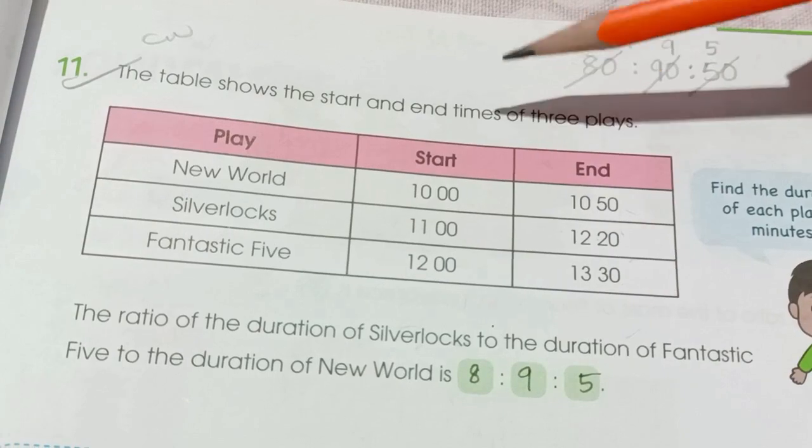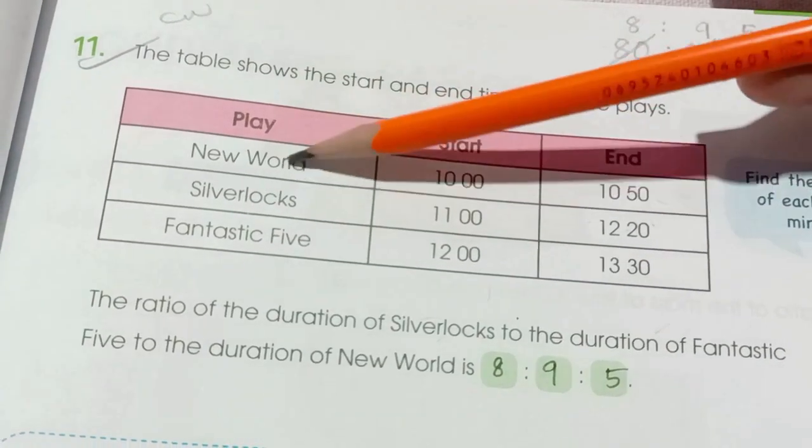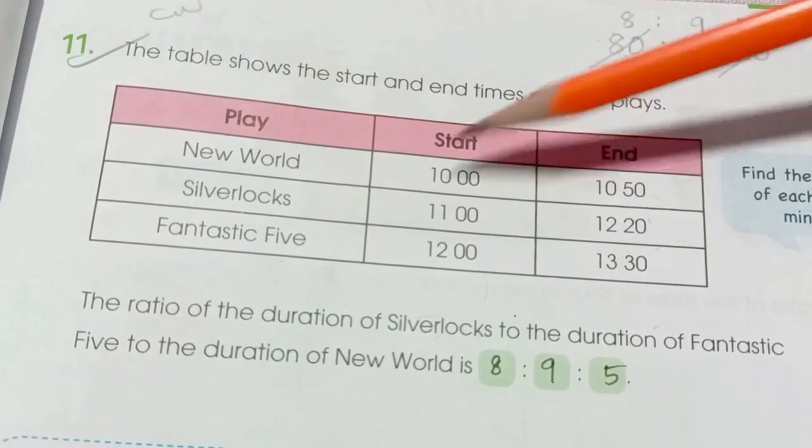The table shows the start and end times of 3 plays. Here are the play, start time and end time.